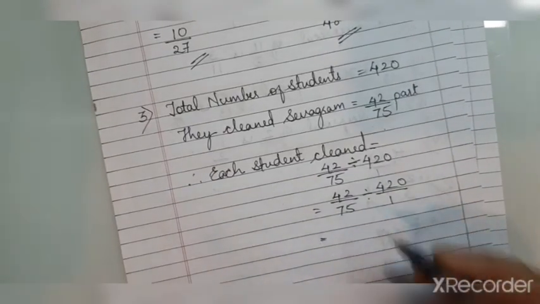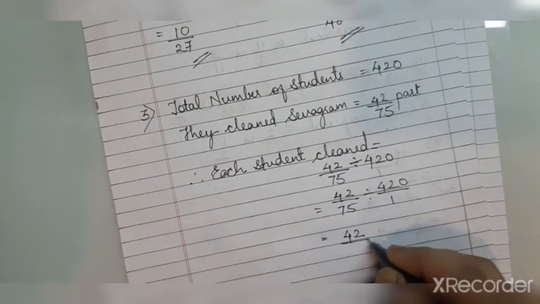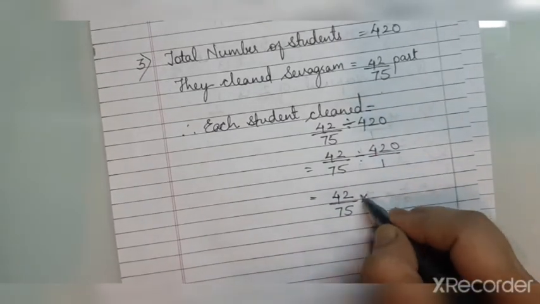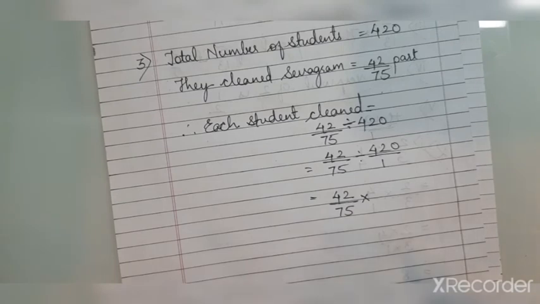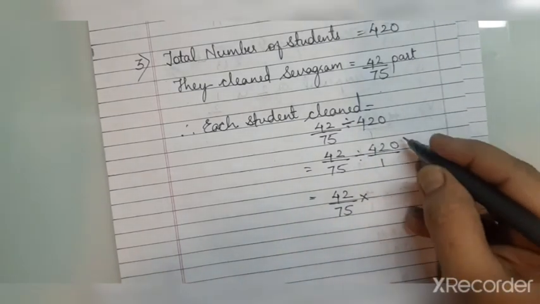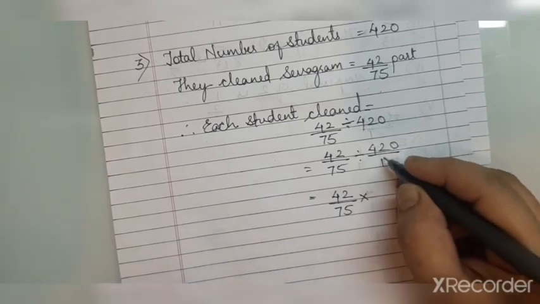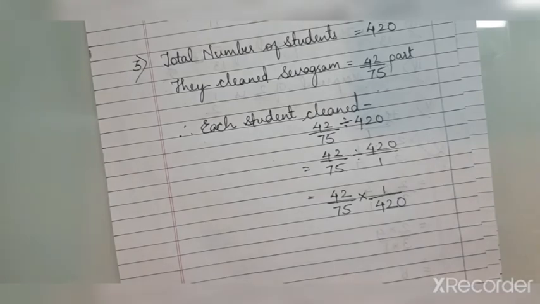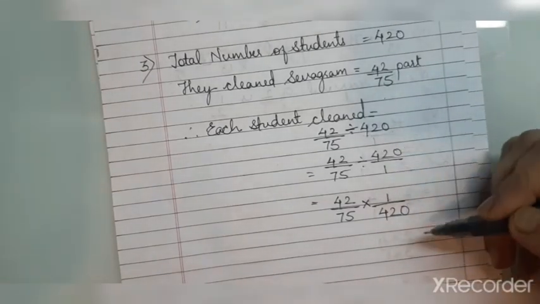So now division of fraction, 42 upon 75, the number will remain the same. This division we have to convert to multiplication. And the fraction which is after division will become its reciprocal. So 420 upon 1, its reciprocal is 1 upon 420. I hope you have understood up to here.